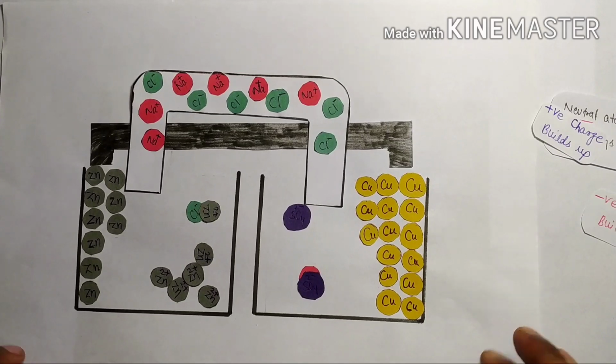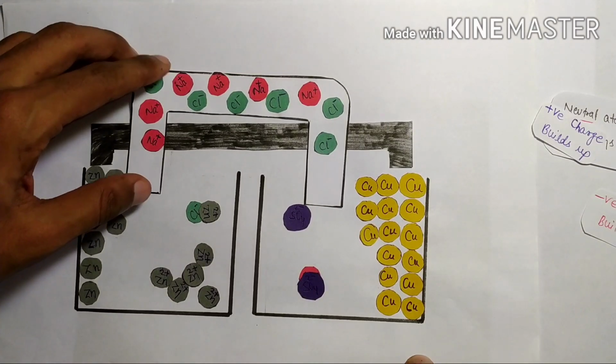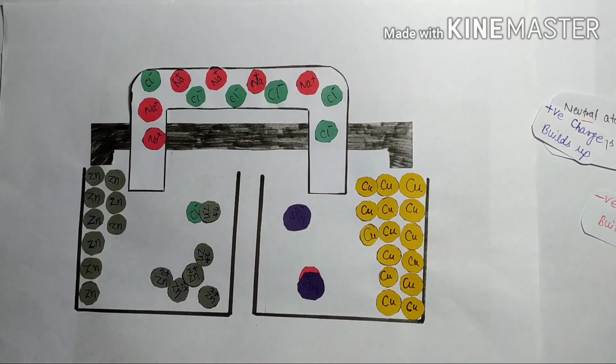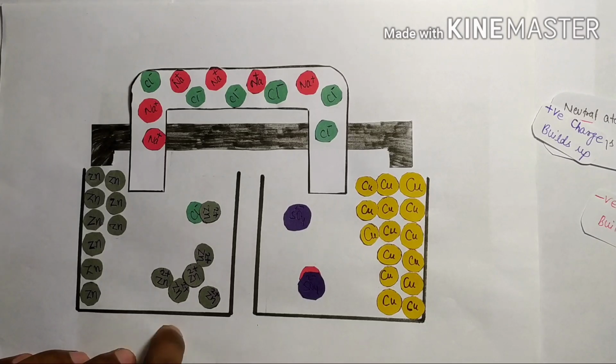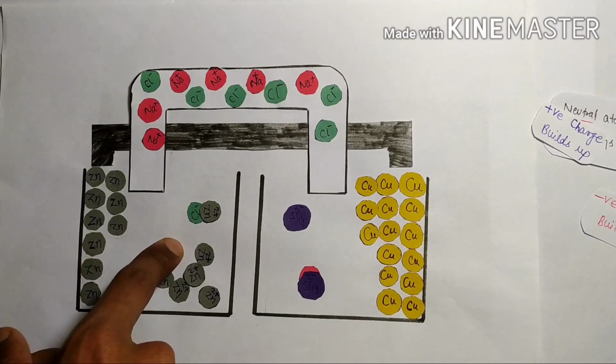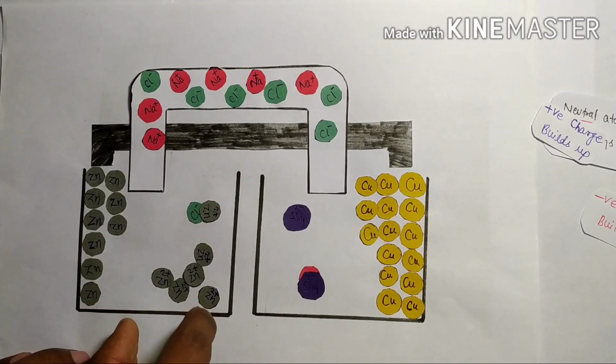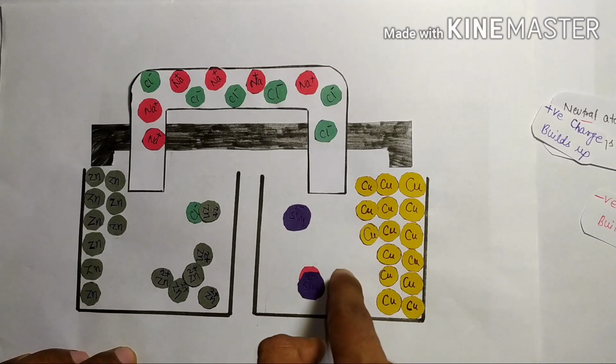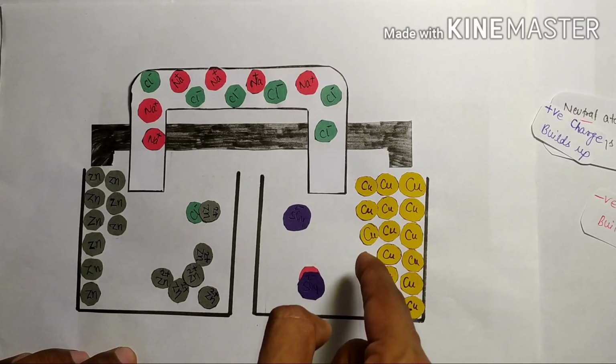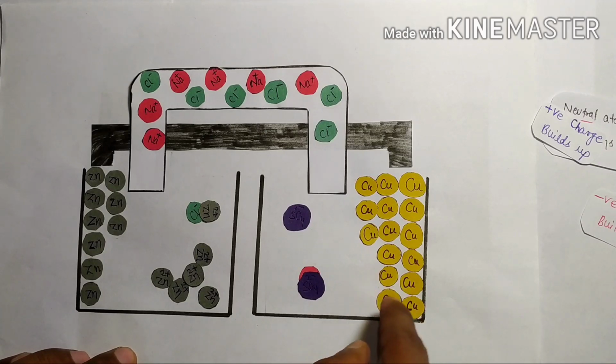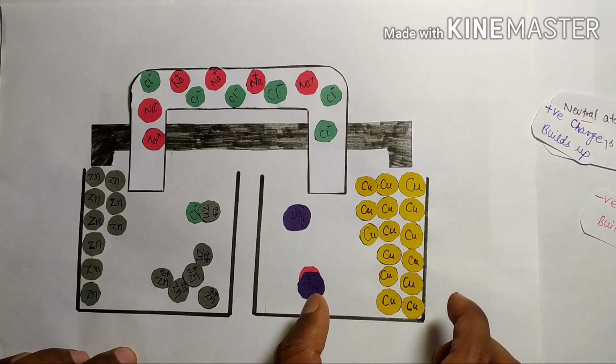Now it's time to write the chemical reaction in the reaction format. Here, the zinc becomes Zn2+ after losing 2 electrons. It's a half cell reaction. And the Cu2+ takes 2 electrons and becomes Cu solid. It's also a half cell reaction.